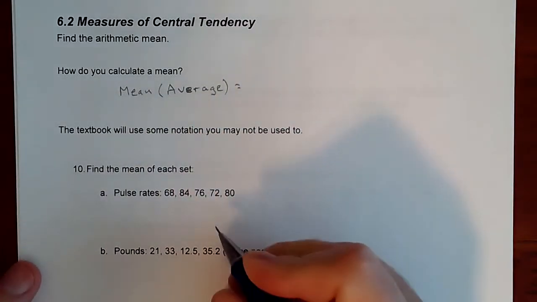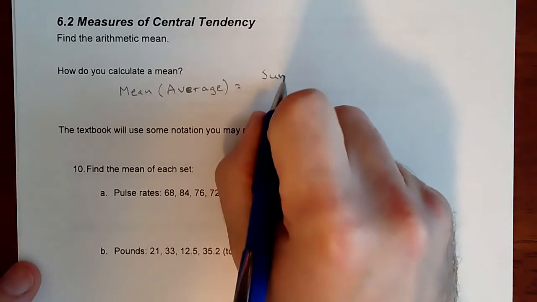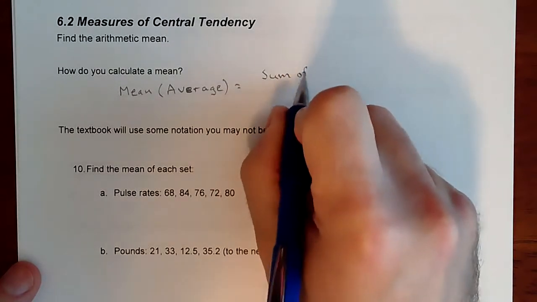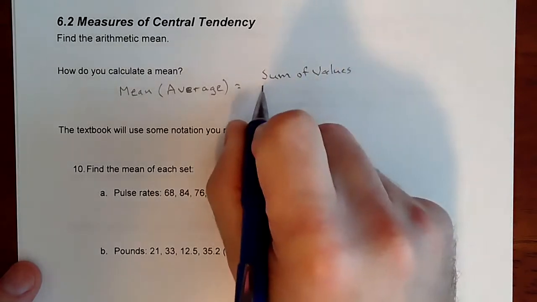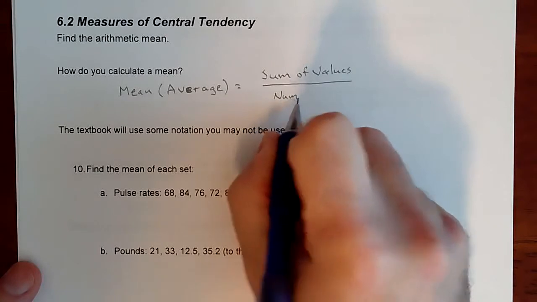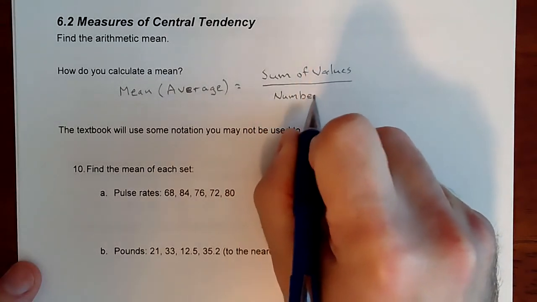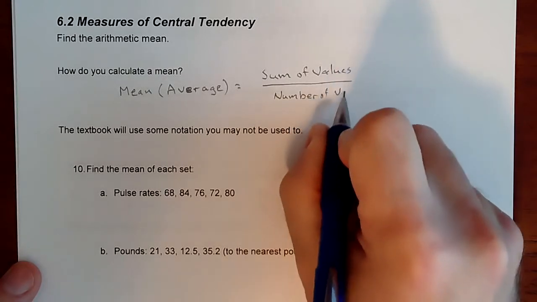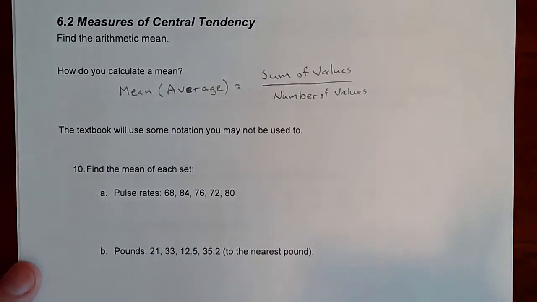Just a quick refresher on how to find an average. The average is going to be the sum of a bunch of values divided by the number of those values. You may have 10 numbers, you may have 20 numbers. So sum divided by how many?